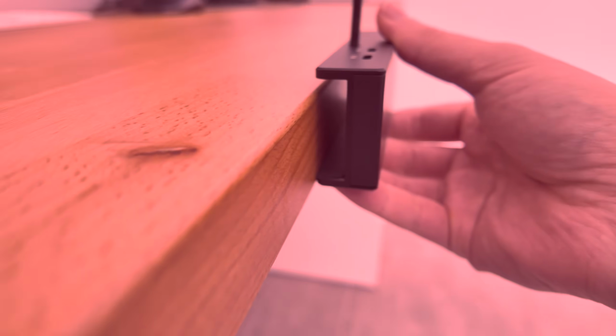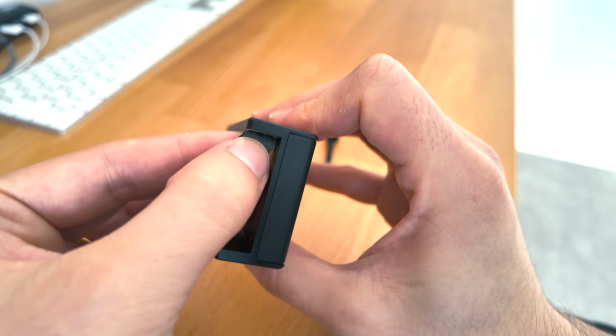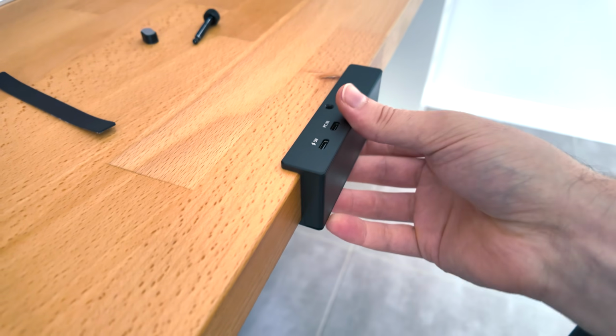However, out of the box, it did not fit on my IKEA desk. But after some trial and error, I made it fit by removing the rubber part, and I even had to remove the clamp screw.